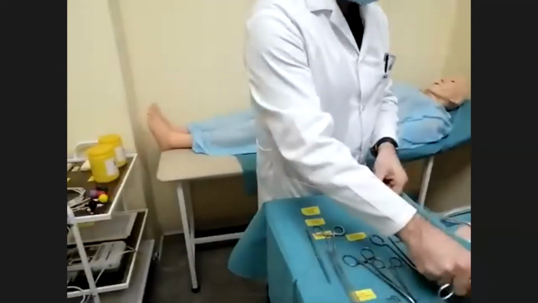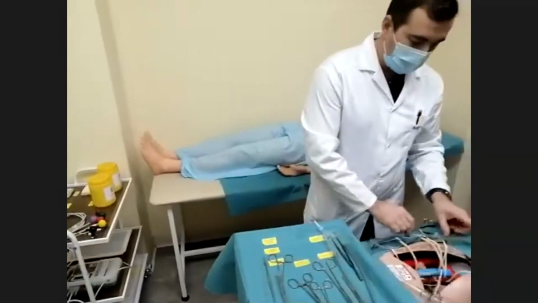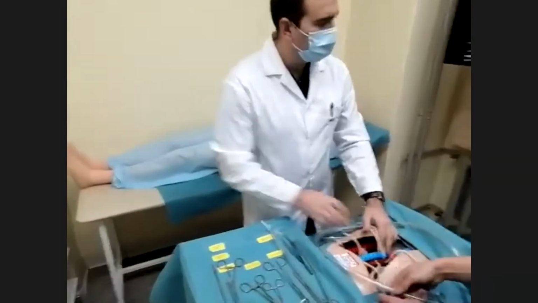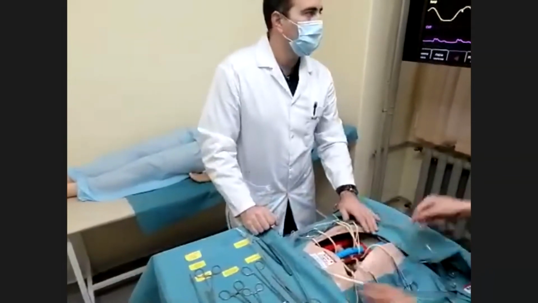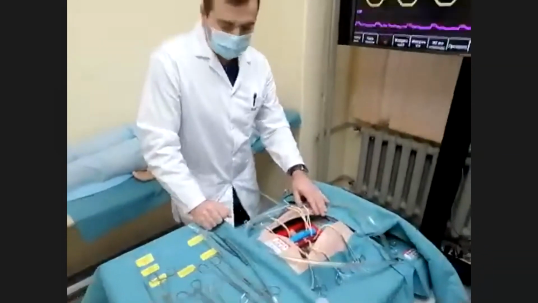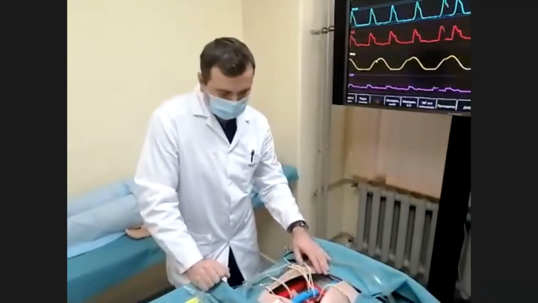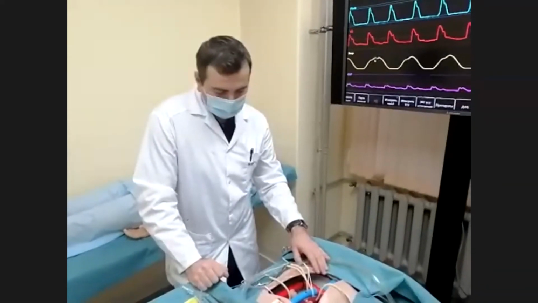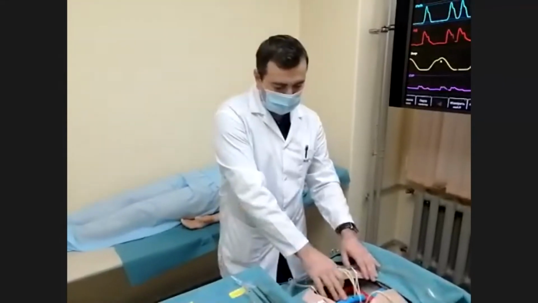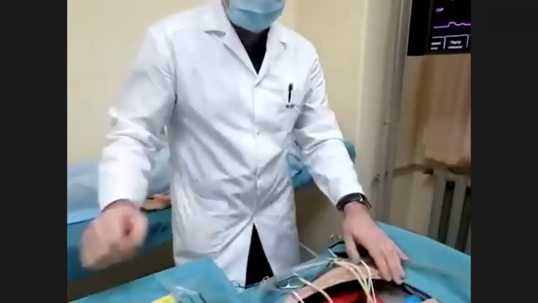So the answer is there are no consumables in this system. However, every 100 to 200 procedures, you would have to refresh some of the elements of the system, like the cannulas, for example. So the next question would be maybe the tube, sure. So silicone tubes as well.